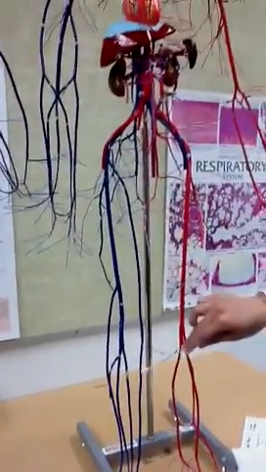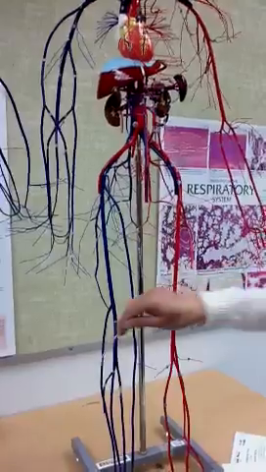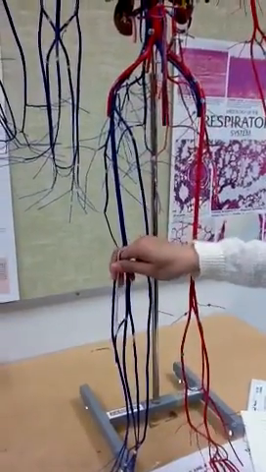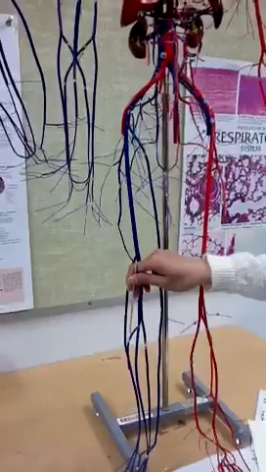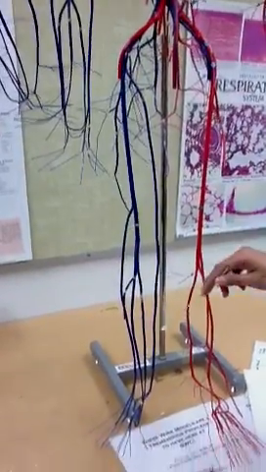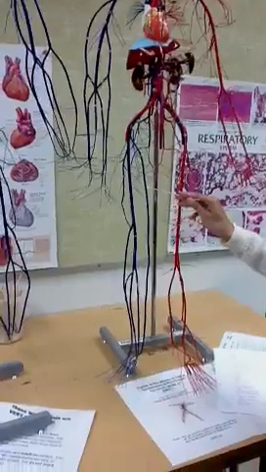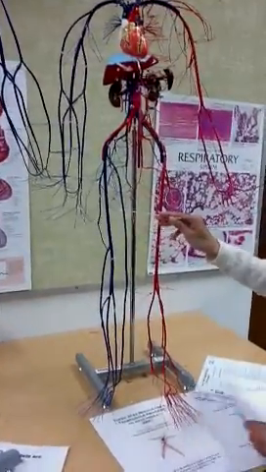This long one right here is the fibular vein. Okay, then this really long one here is the greater saphenous vein.